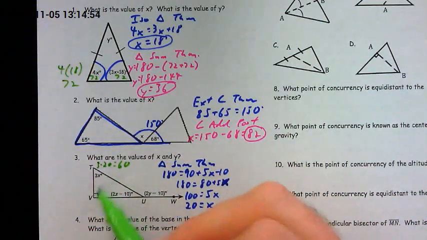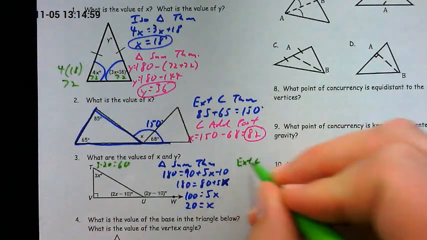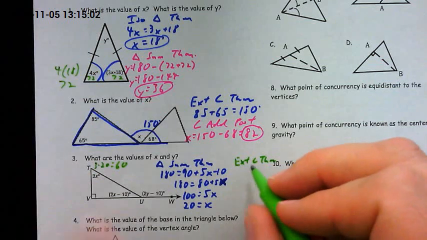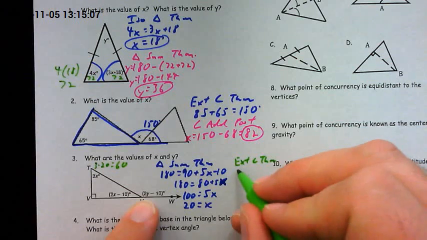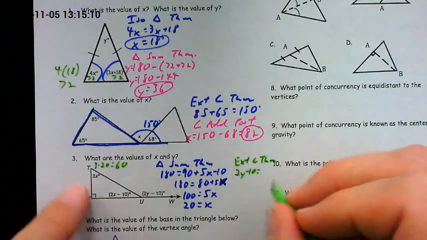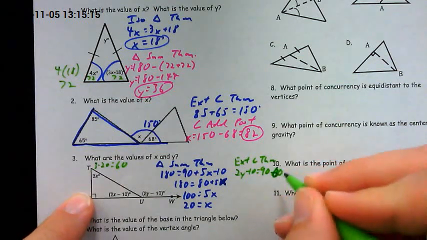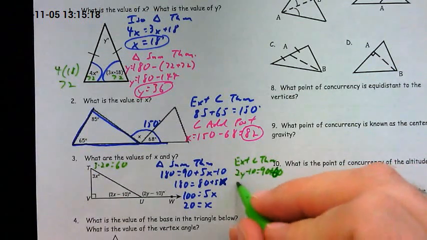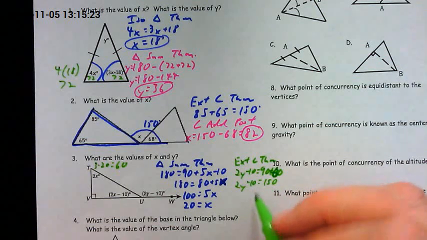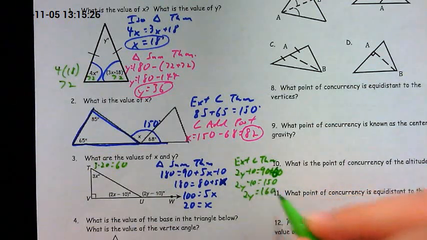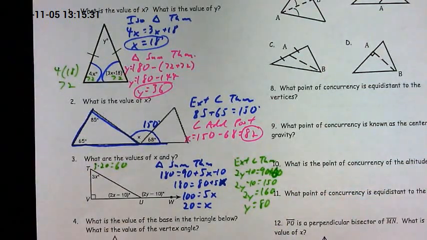These two angles are remote interior to this exterior angle. So now, exterior angle theorem again. We can set these two added together equal to this one. So we have 2y minus 10 equals 90 plus 60. 90 plus 60 is 150. Bring the 10 over. That's 2y equals 160. Divide by 2 and y equals 80. And those are our two answers.